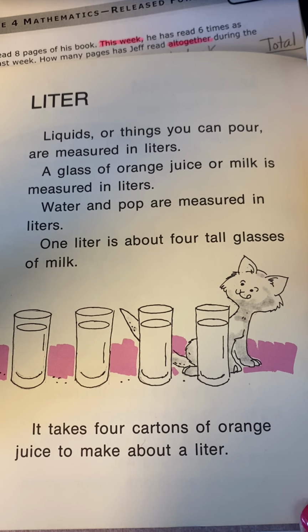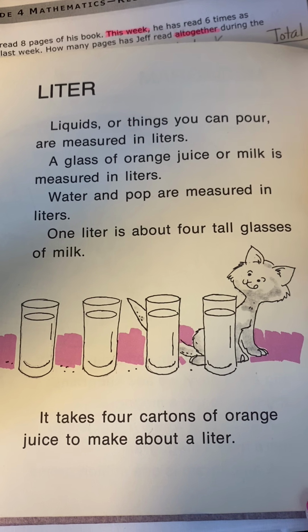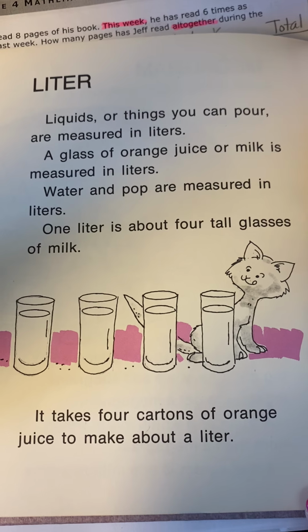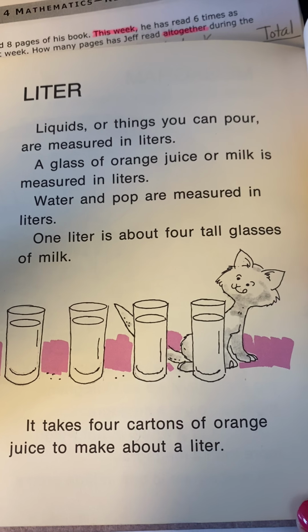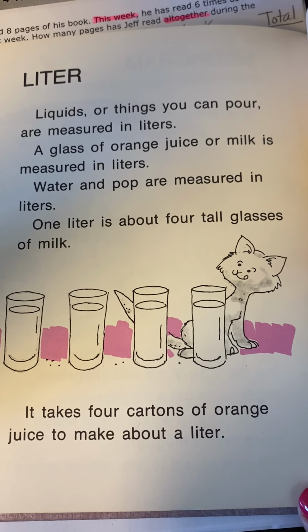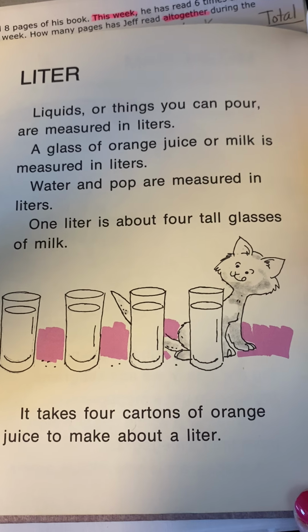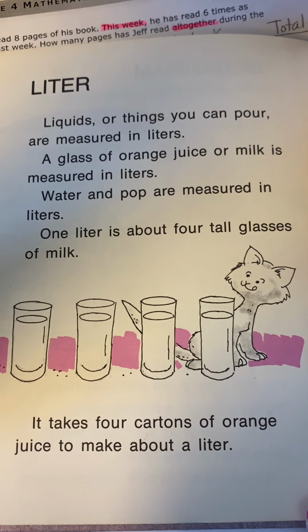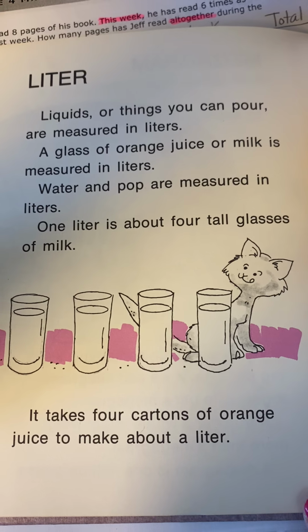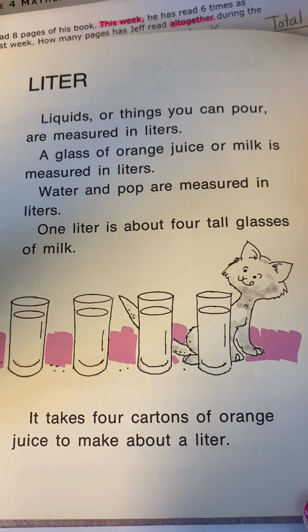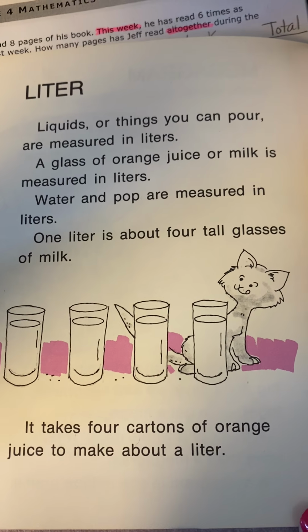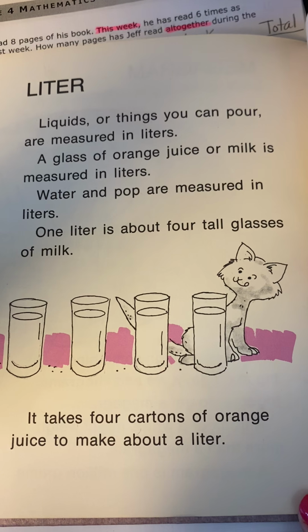So we're talking about the liquid that's inside of the containers when we're saying liters. Maybe you recognize it if you go to the grocery store and you might get a 2 liter of soda. So 4 tall glasses filled up equals 1 liter. It takes 4 cartons of orange juice to make about a liter.